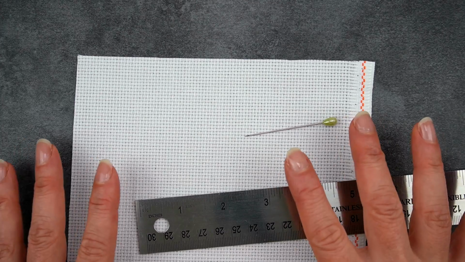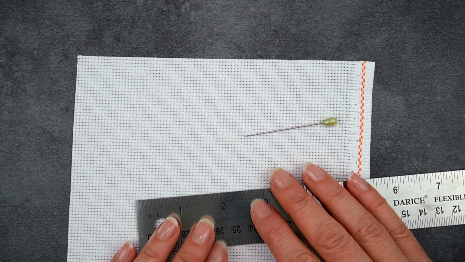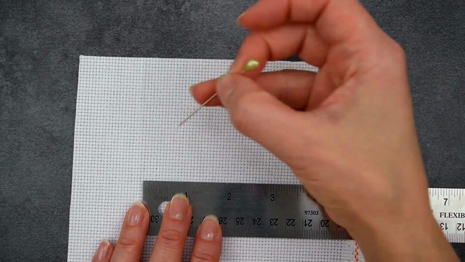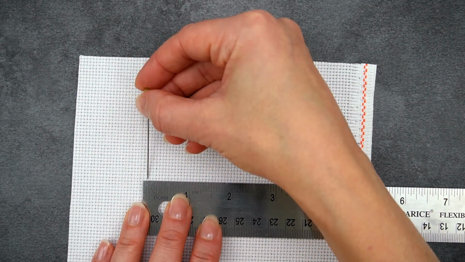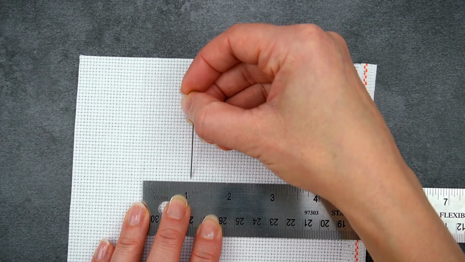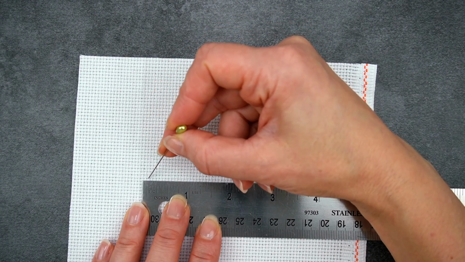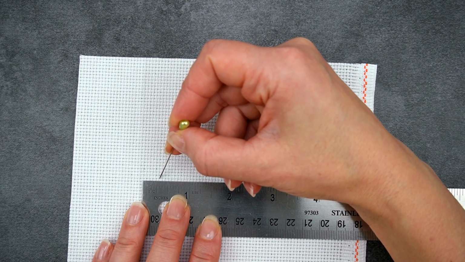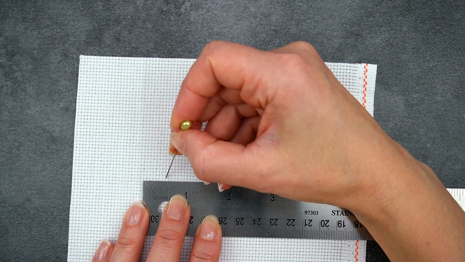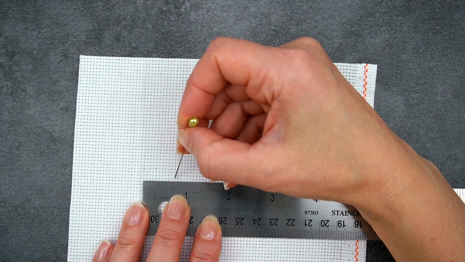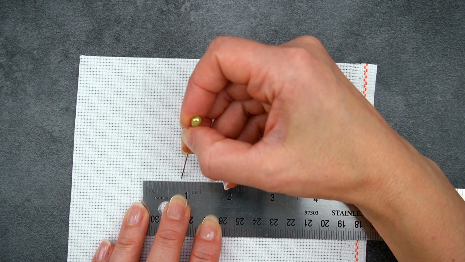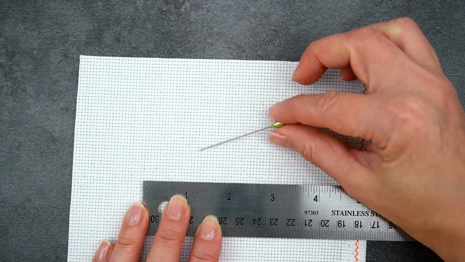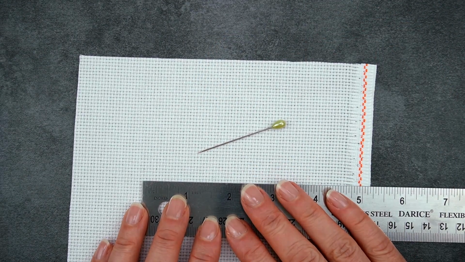Now, if you have a piece of fabric and you're not sure what the count is, then you can place a ruler on it and either pop a pin in here and at 1 inch and count between, or you can just count along. So from here, I count 1, 2, 3, 4, 5, 6, 7, 8, 9, 10, 11, 12, 13, 14. So this fabric is 14 count.